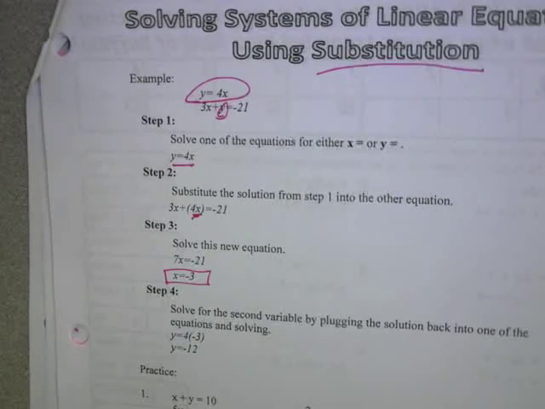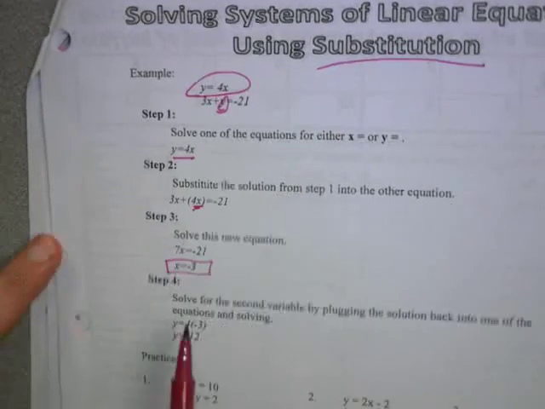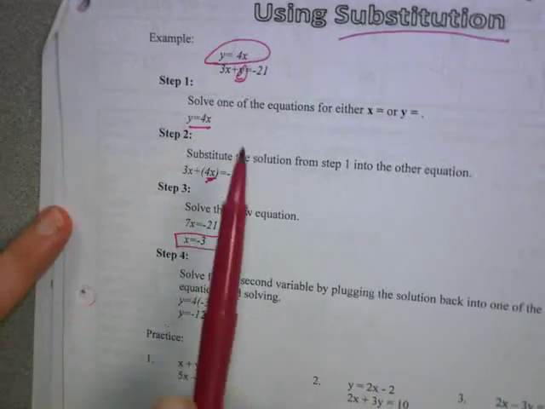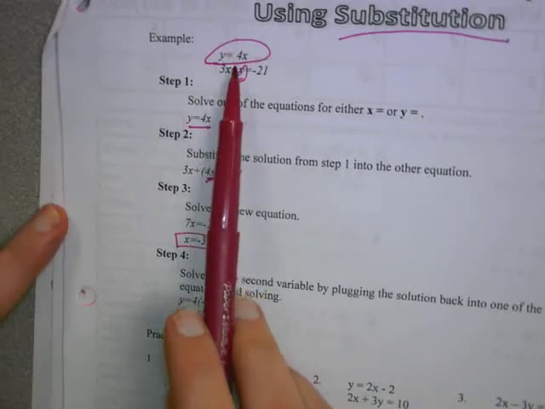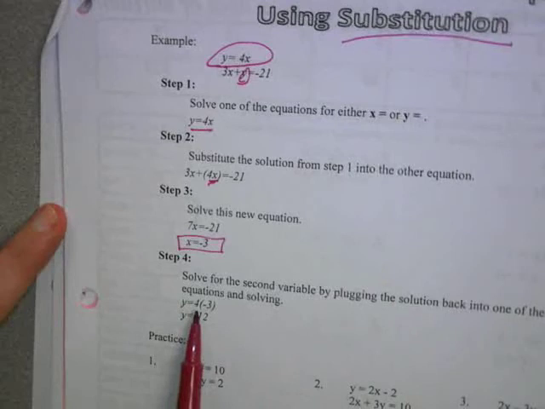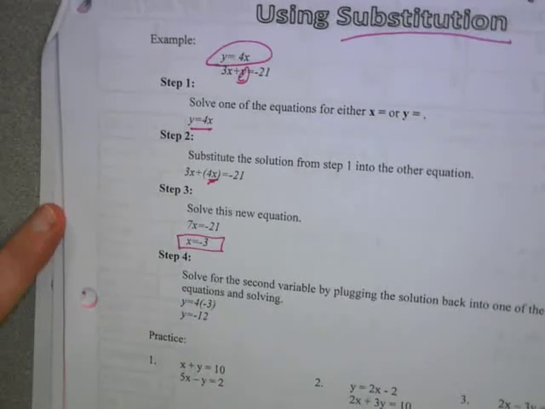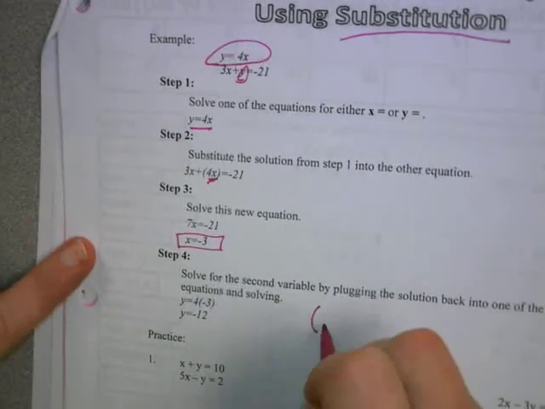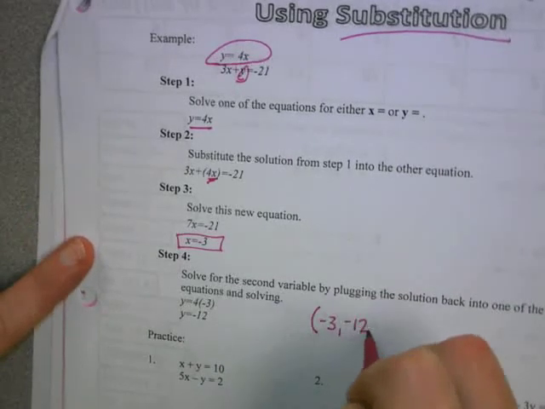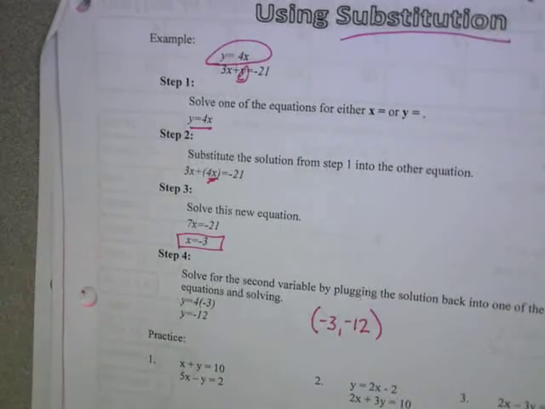How would you find the y coordinate? You would then take that x coordinate and plug it back into one of the two original equations. Well, which one would be easier? The first one, right? Because then you only have to multiply it by 4. So if you multiply by 4, 4 times negative 3 is negative 12. So the solution to this system is negative 3, comma, negative 12. If you graph them out, they will intersect at negative 3, negative 12.